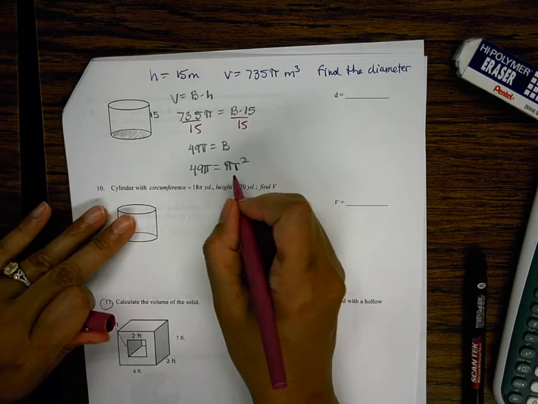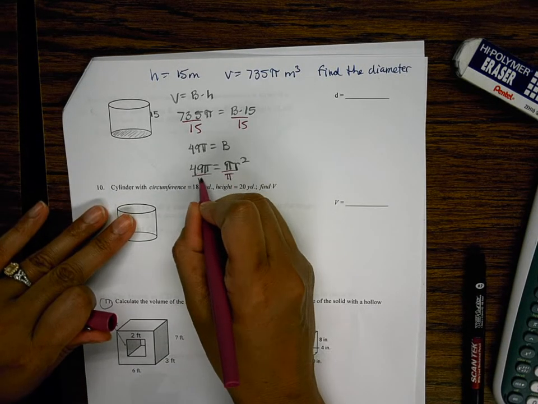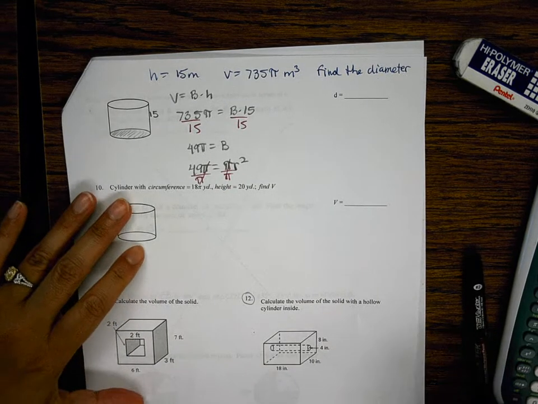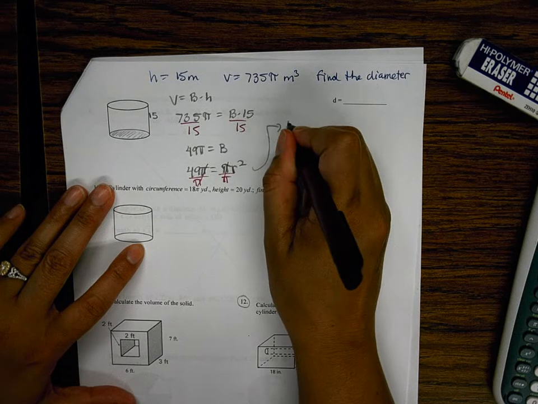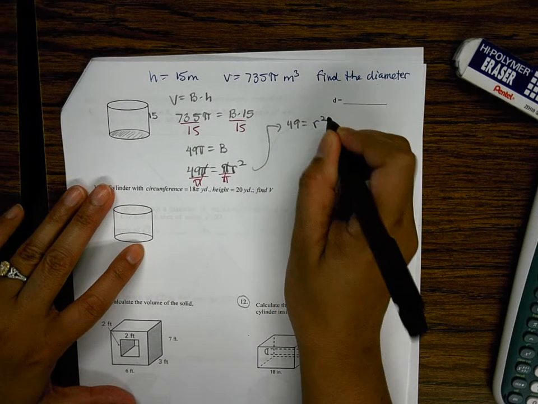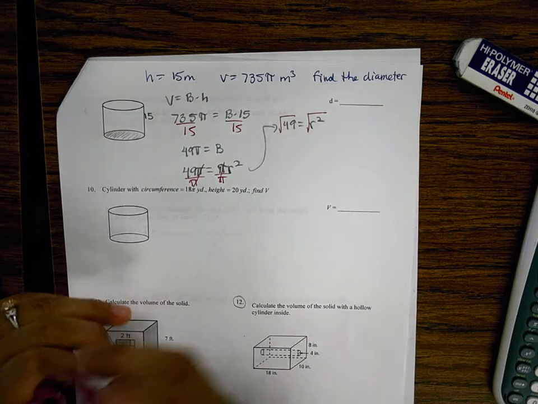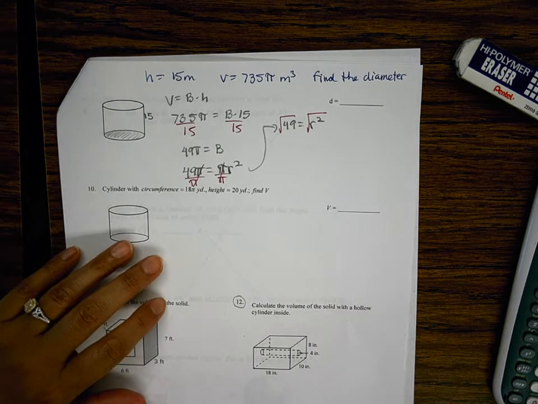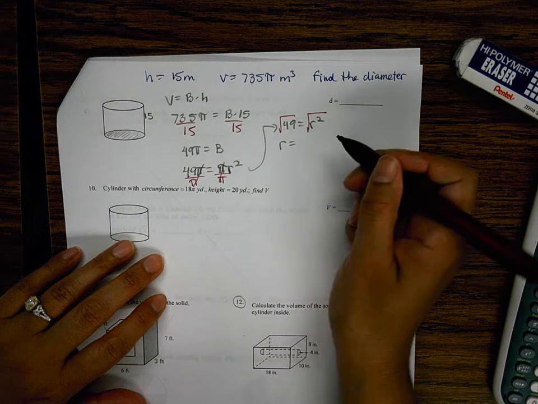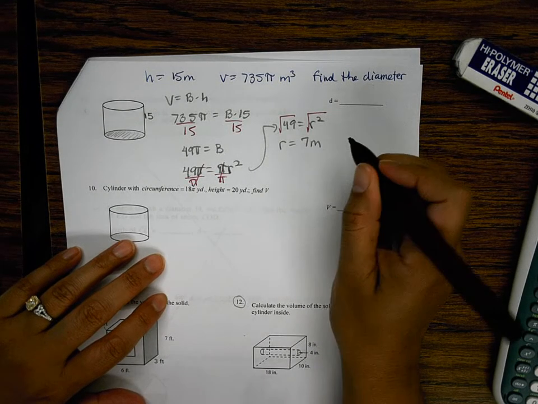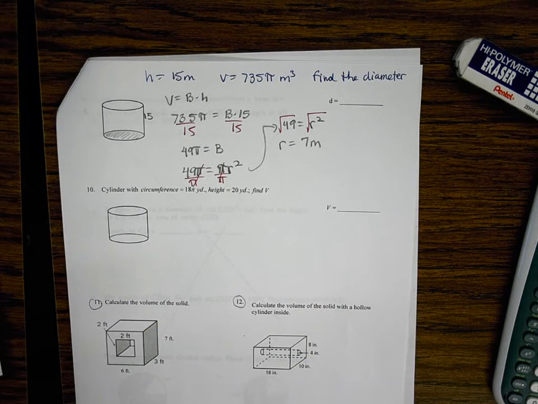First thing I'm going to do is get rid of the pi. It's not needed. I can divide both sides by pi, and since it's on both sides, it reduces from both sides. So 49 equals r squared. Inverse operation, we square root. Square root, typically do plus or minus, but since we're dealing with side lengths, we only do positive. So positive 7 meters.